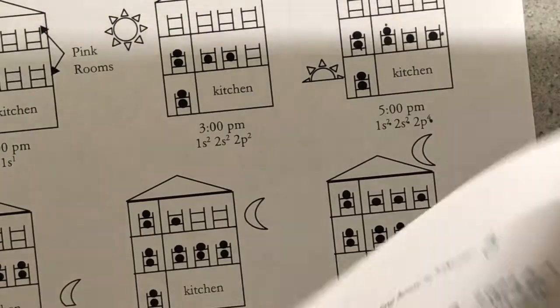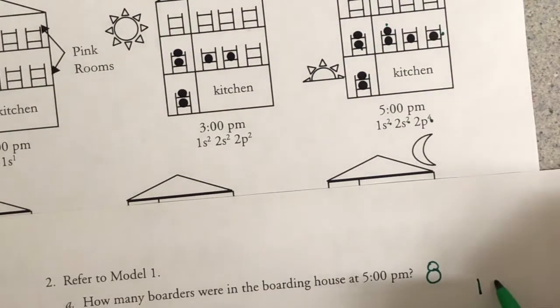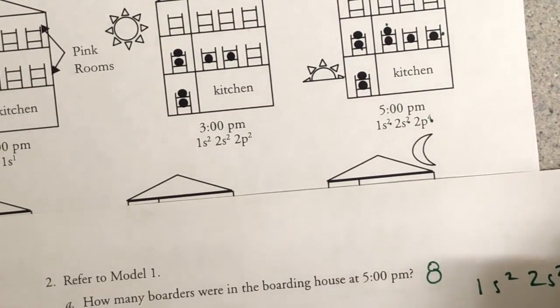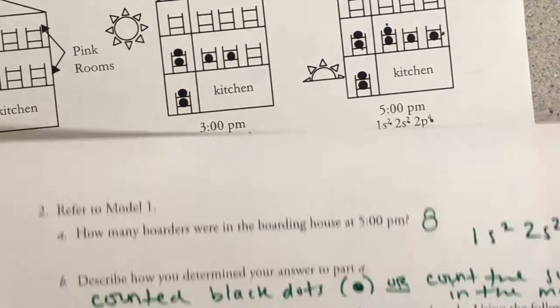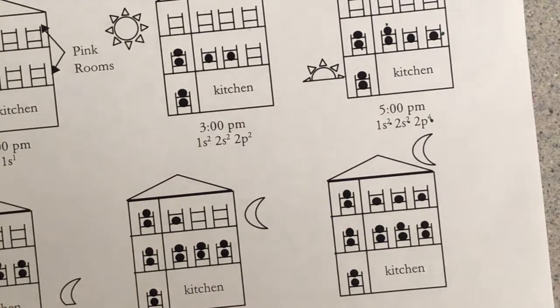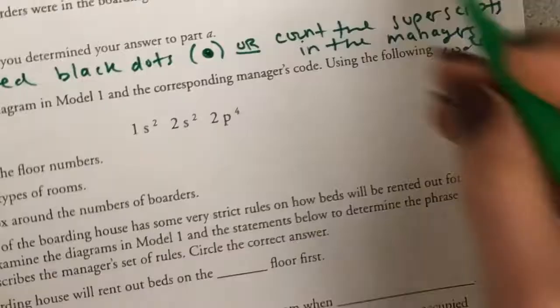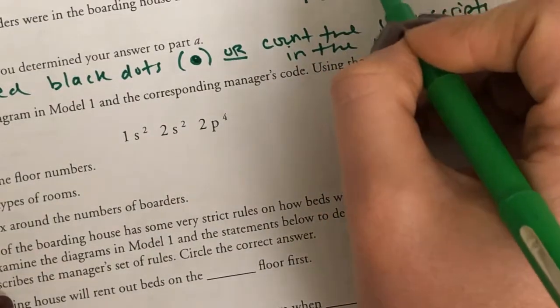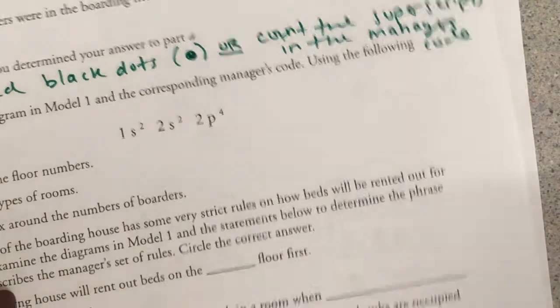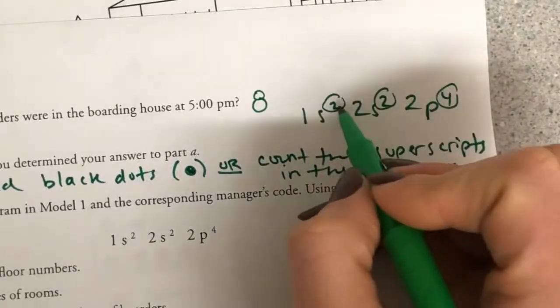The manager's code for 5 o'clock was 1S2, 2S2, 2P4, and you wouldn't know this yet, but he does say that the manager's code has to do with the number of boarders. So what I did, I also went 2, 4, 8. I did both.